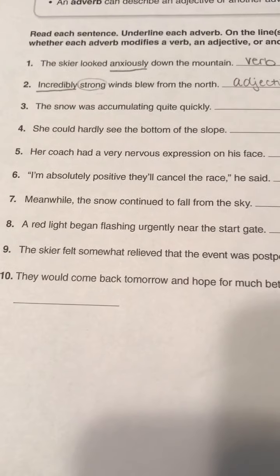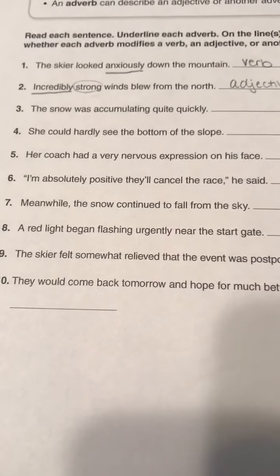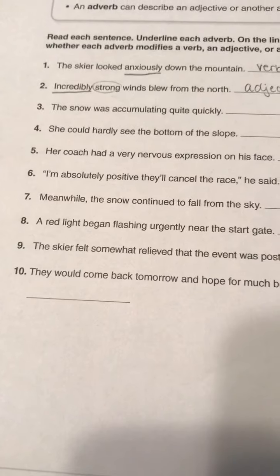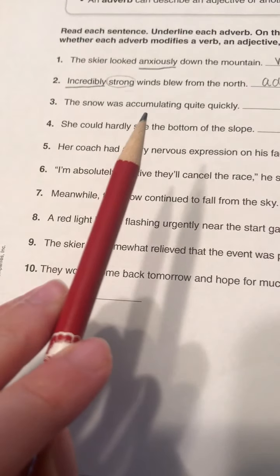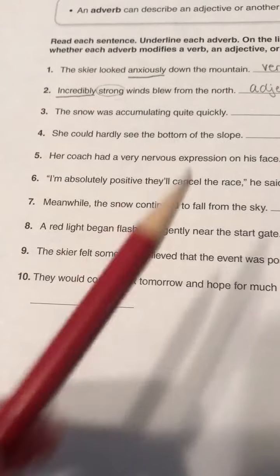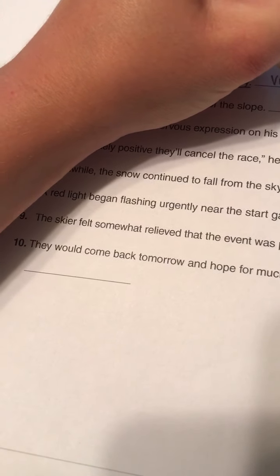Number 3, the snow was accumulating quite quickly. Here, we're back to the verb because the snow was accumulating, that's the verb. And how was it accumulating? Quickly. Notice that ly again. So the adverb modifies the verb.